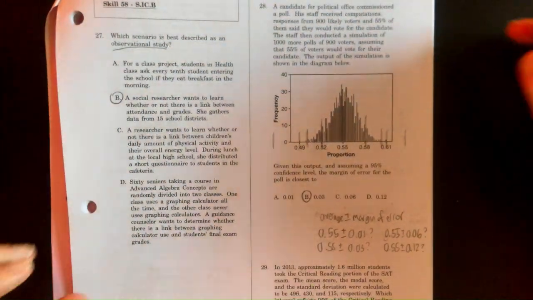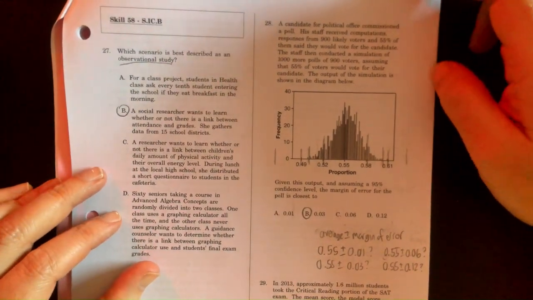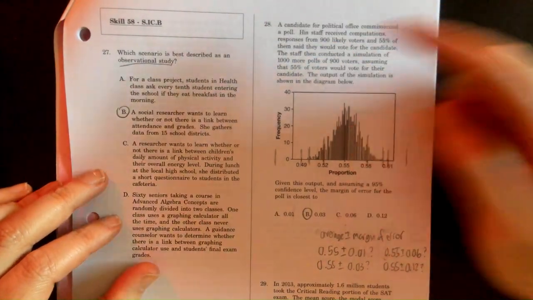All right, number 28. A candidate for a political office commissioned a poll. The staff received responses from 900 likely voters, and 55% of them said they would vote for the candidate. The staff then conducted a simulation of 1,000 more polls of 900 voters, assuming that 55% of voters would vote for their candidate. The output of the simulation is shown in the diagram below. So they asked a group of people, would you vote for our candidate? And 55% said yes out of the 900 people.